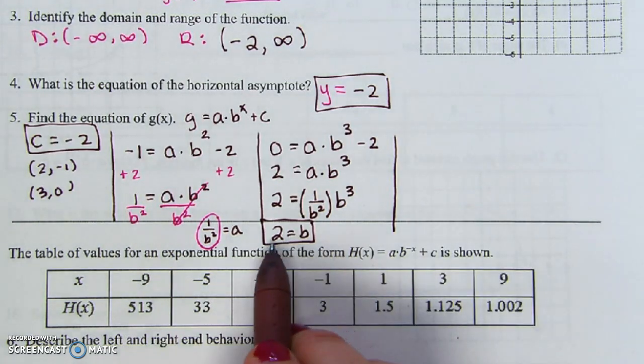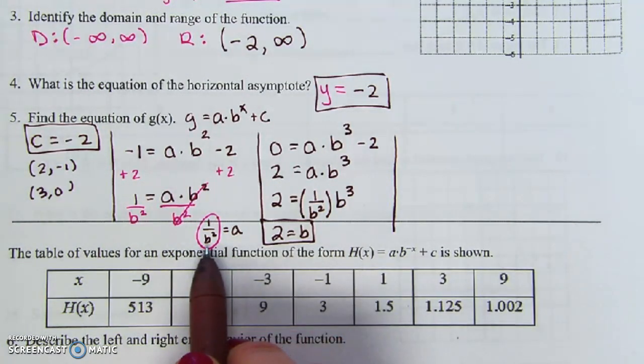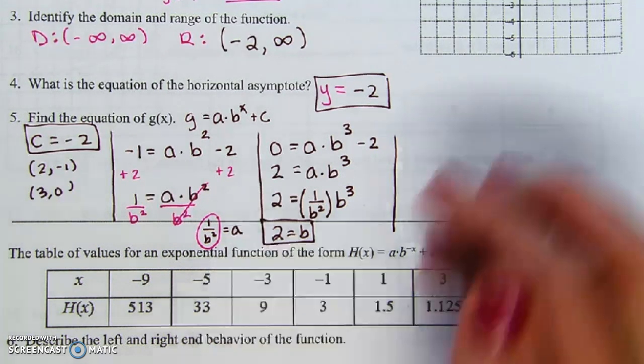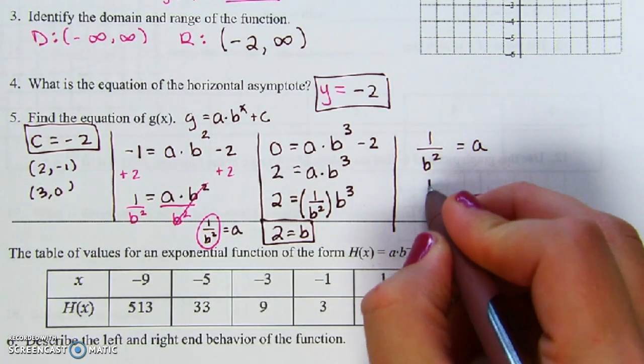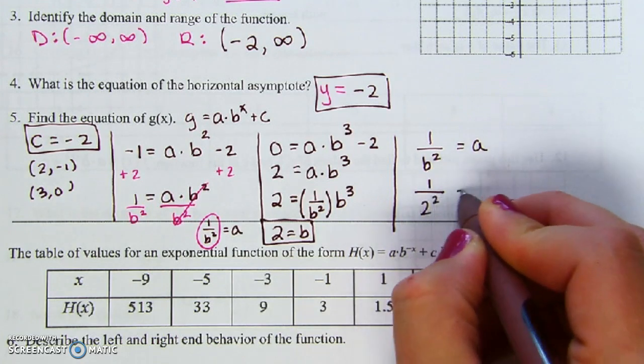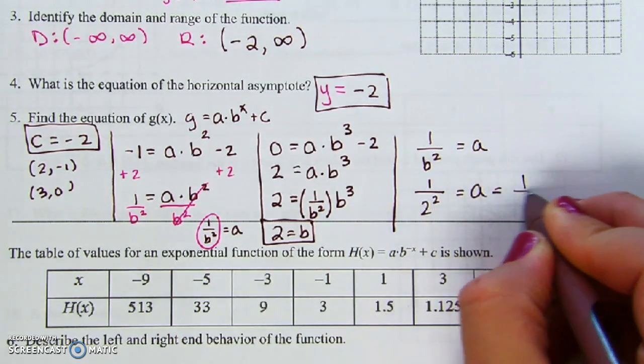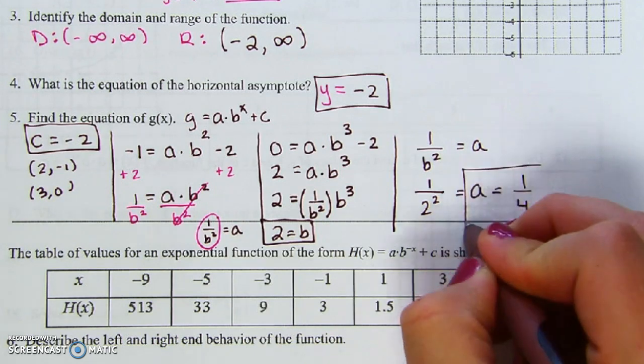All right, if b is equal to 2, what's a equal to? A was equal to 1 over b squared, but we know b is 2. So 2 squared, this would be a equals 1/4.